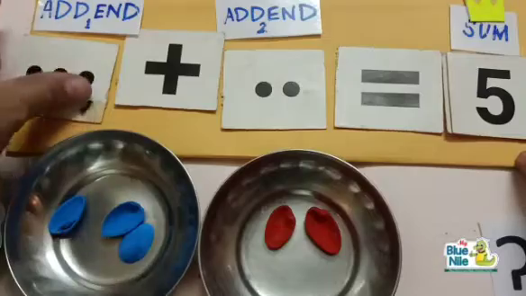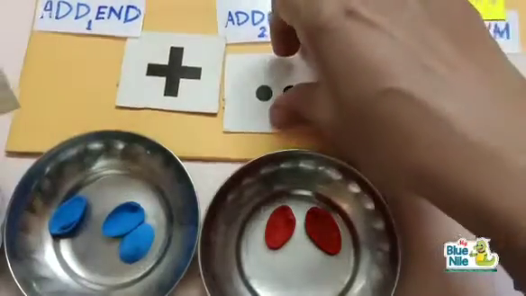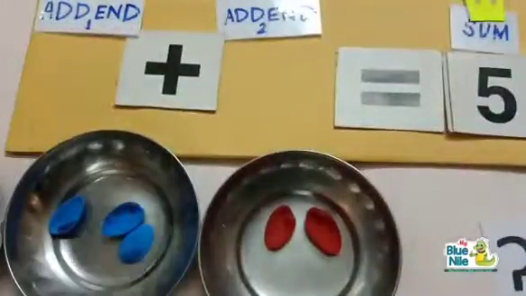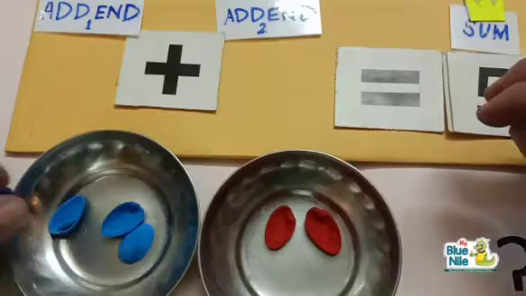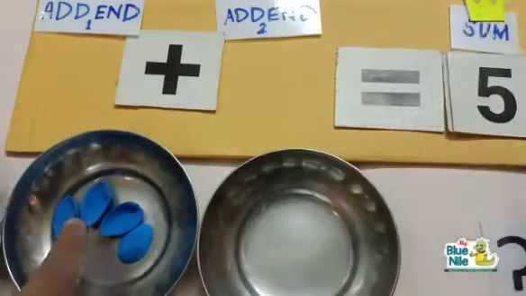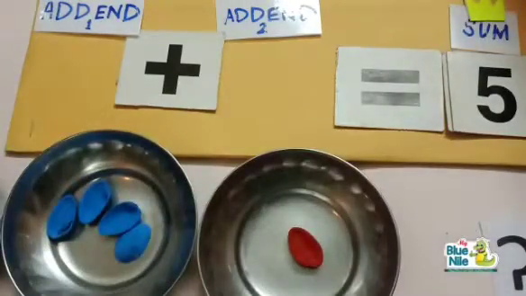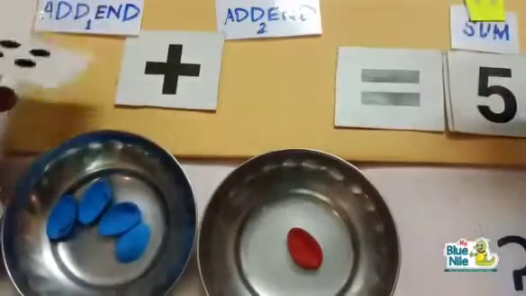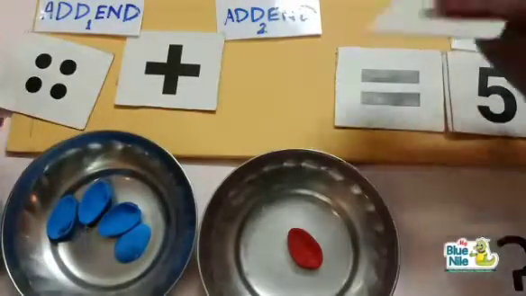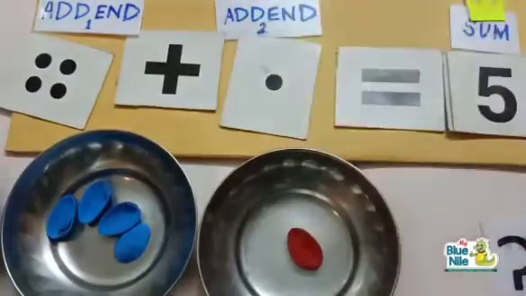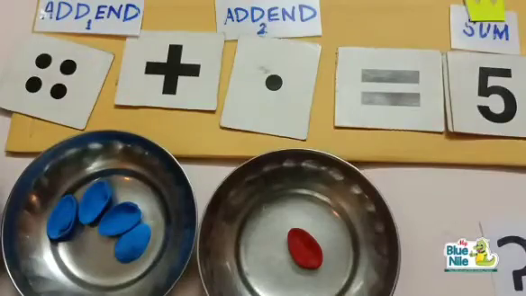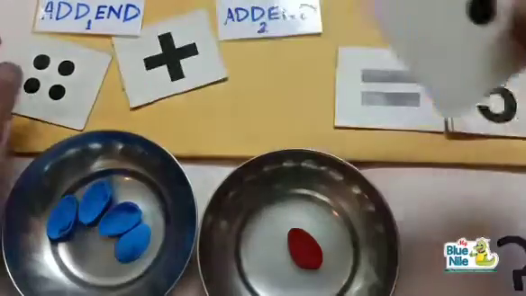Yes. What can be the other possibility? The other possibility could be, I can take here 4 pistachio shells. So this is 1, 2, 3, 4 plus 1, 5. So 4 plus 1 is equal to 5. What can be the other possibility?